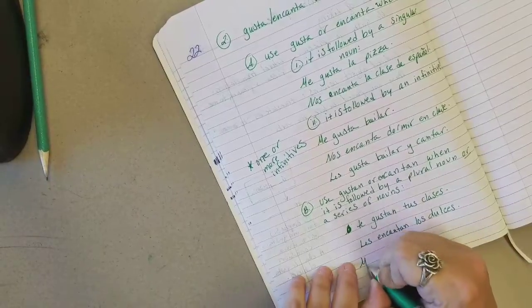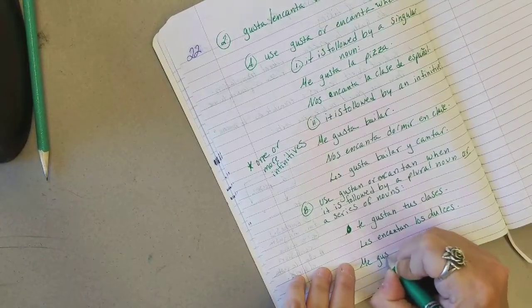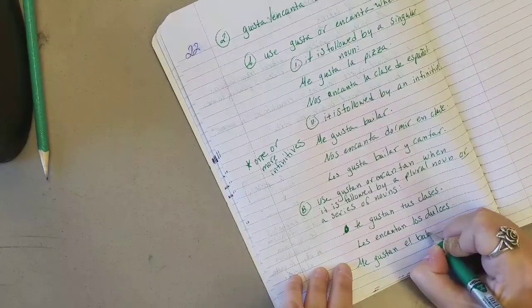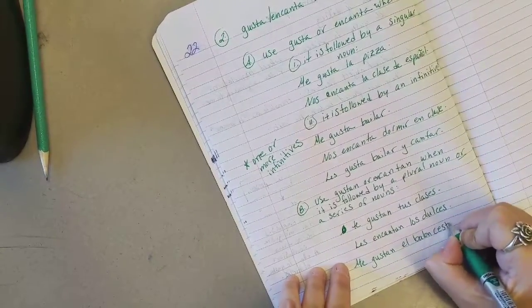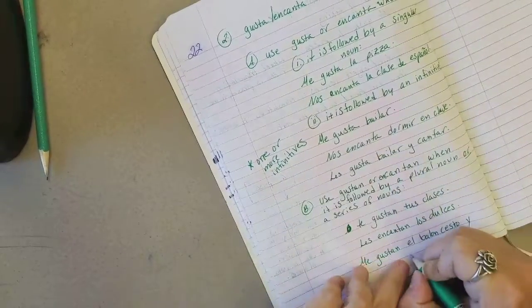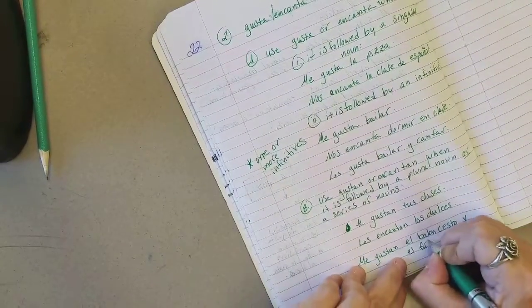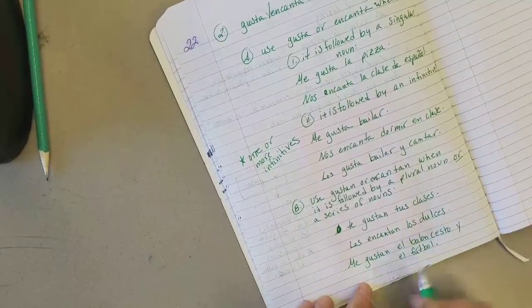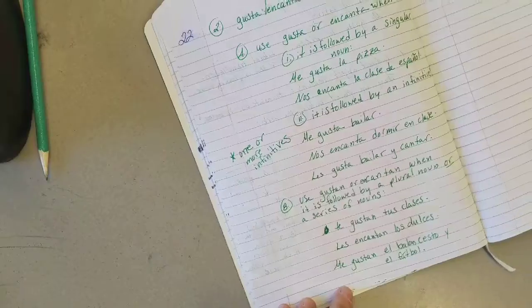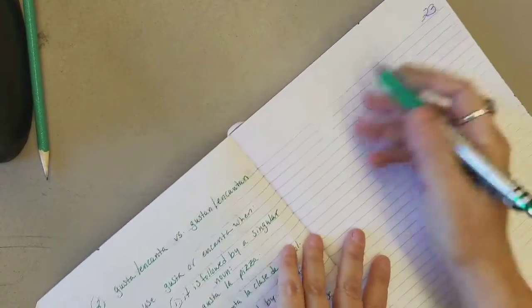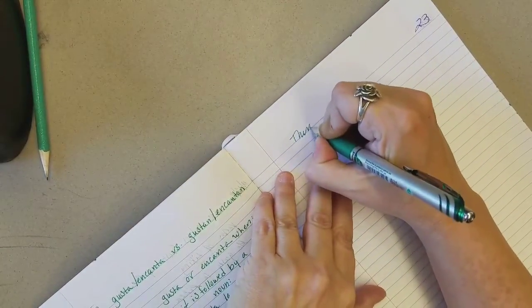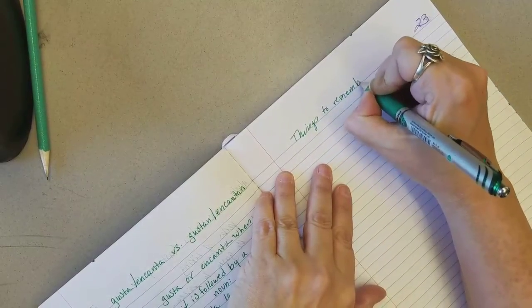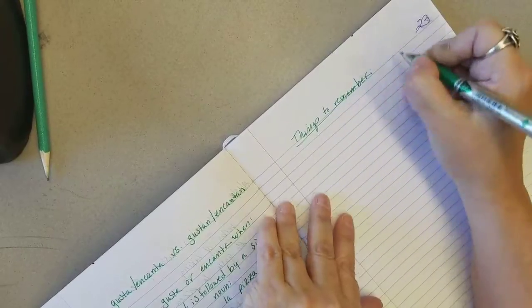So how about me? Me gustan el baloncesto y el fútbol. So I like basketball and soccer, so more than one noun. Okay, things to remember.